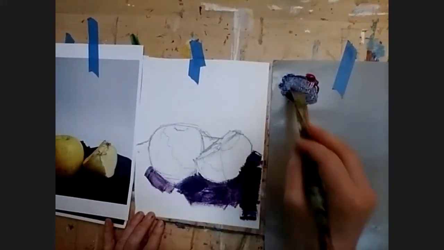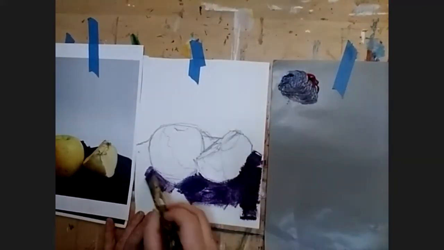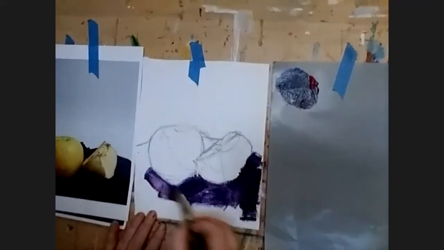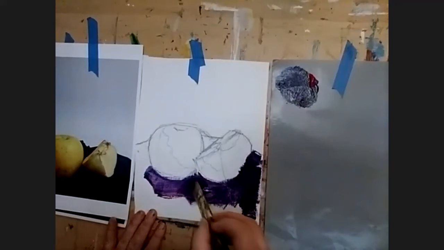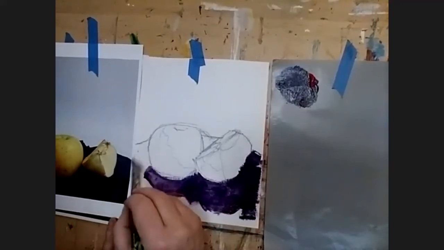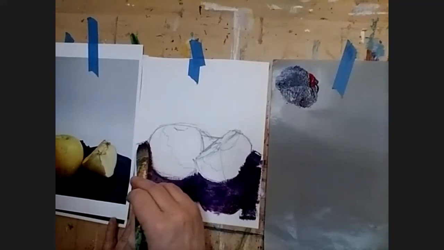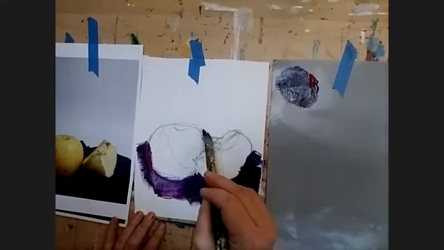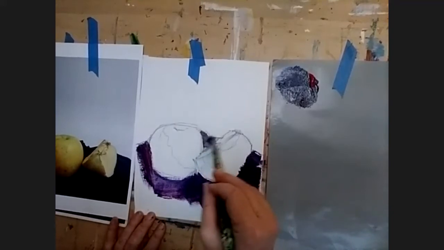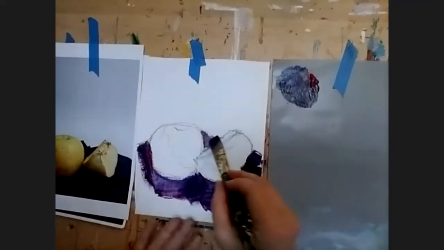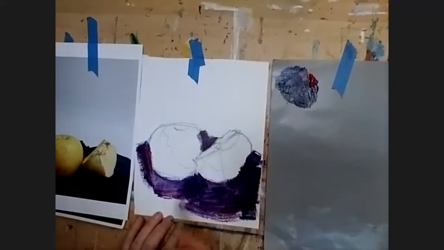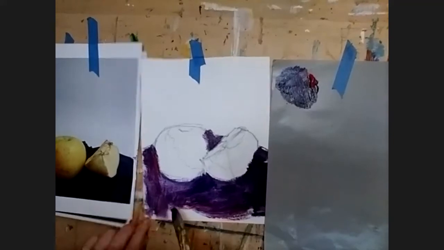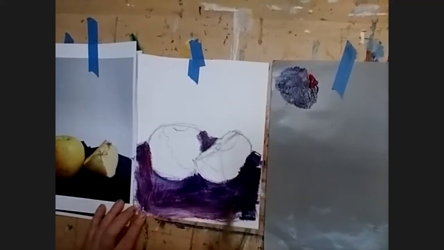Notice I can actually correct my drawing a little bit. Whoops. With my paint, I can kind of go into the pencil drawing and carve it out. I've run out of blue, so things have gotten a little bit dark. So see how I'm making this quite dark.